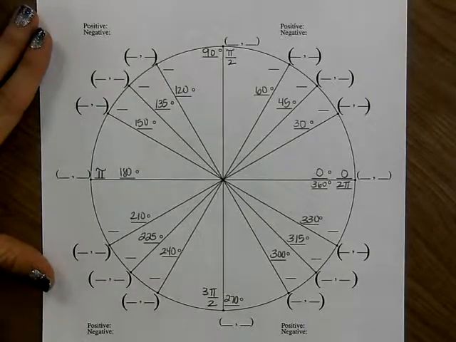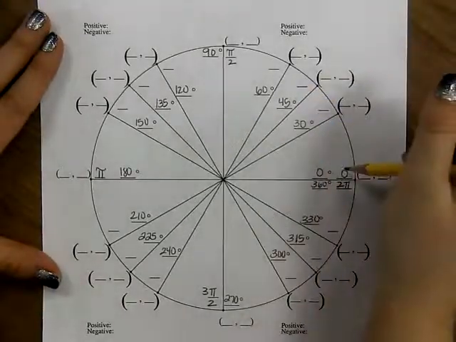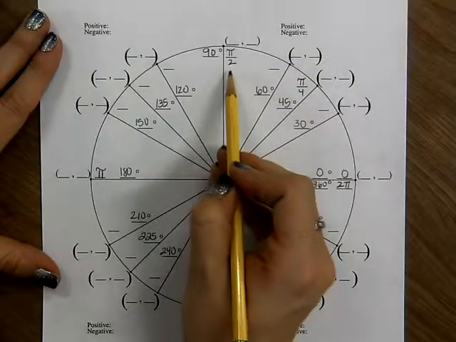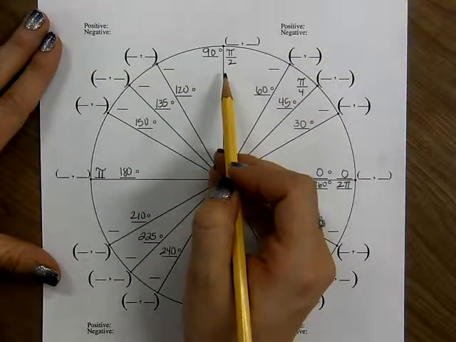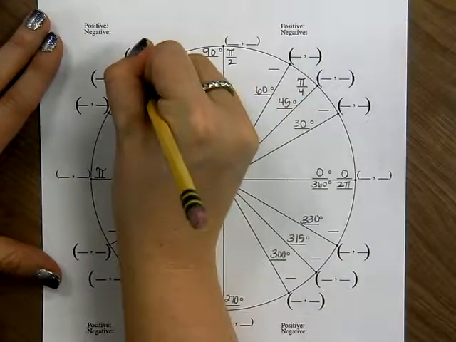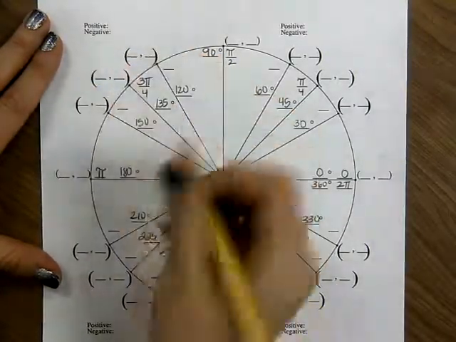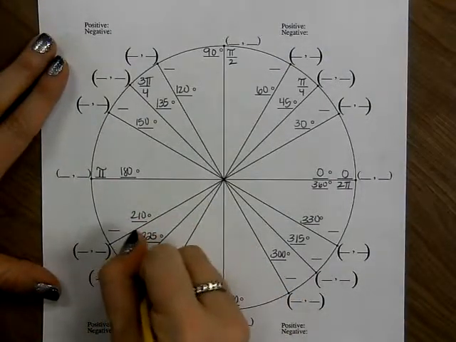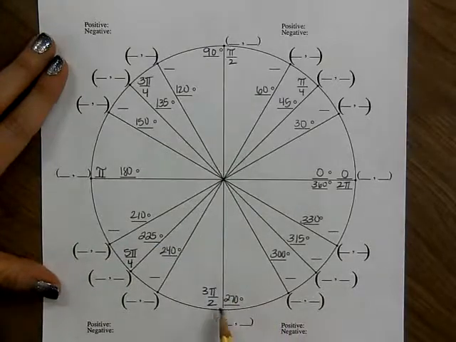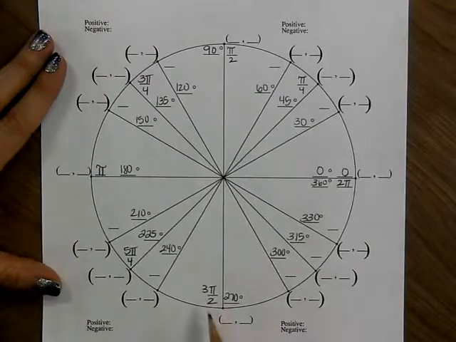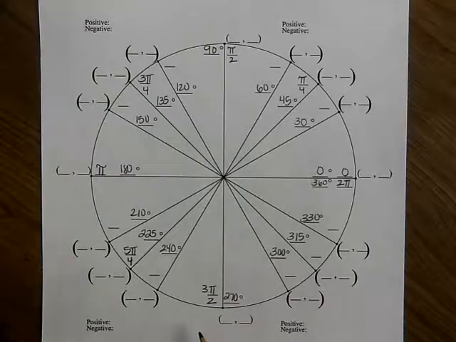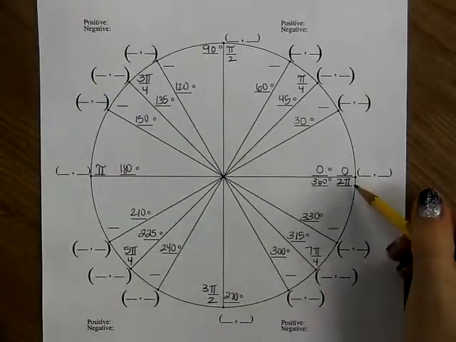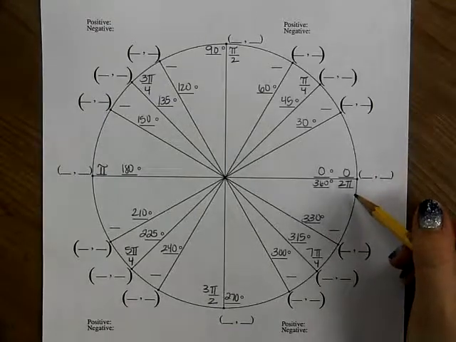But now if we break it up into quarters, okay, then I can count by pi over 4. So pi over 4, 2 pi over 4 simplifies to pi over 2. And then 3 pi over 4, 4 pi over 4 is pi, 5 pi over 4, 6 pi over 4 takes us to that south location, but that simplifies to 3 pi over 2, 7 pi over 4, and then finally making our way back to 8 pi over 4, which is 2 pi.